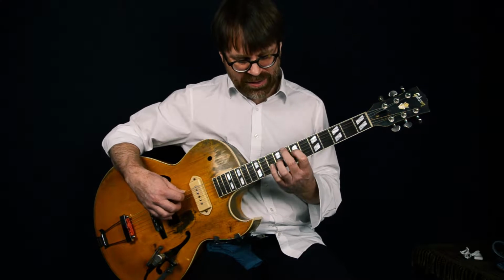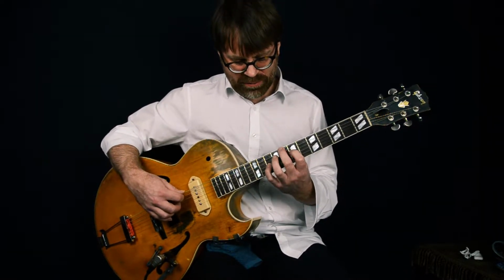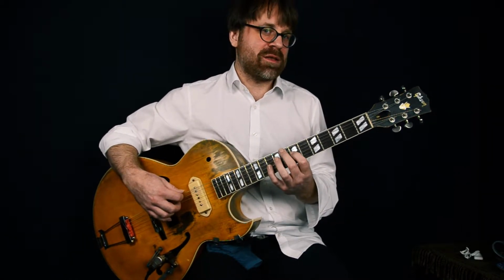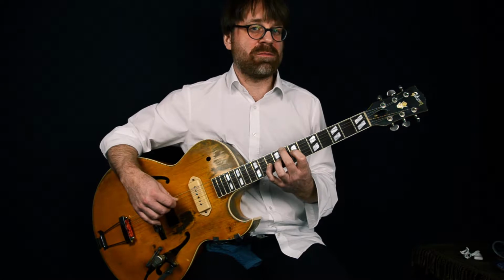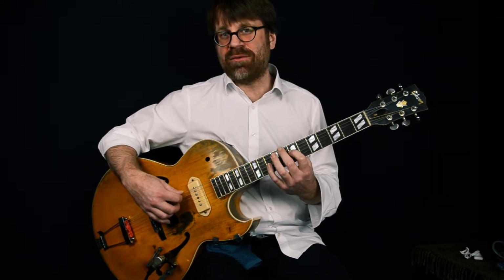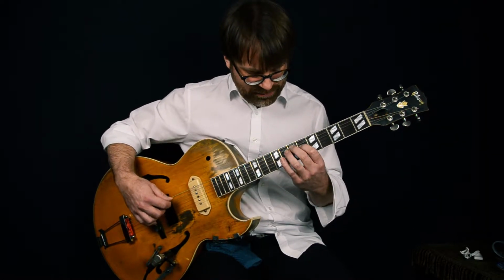So we have A minor, but we suspend the 5th with a minor 6th. You can think of it as a suspension for A minor, but it's also an inversion of an F major chord. It has all the notes of the major chord. So we go from E7 or E9 flat 9.